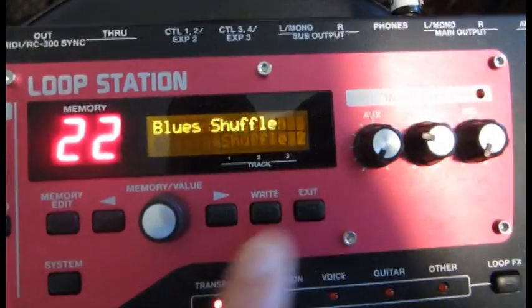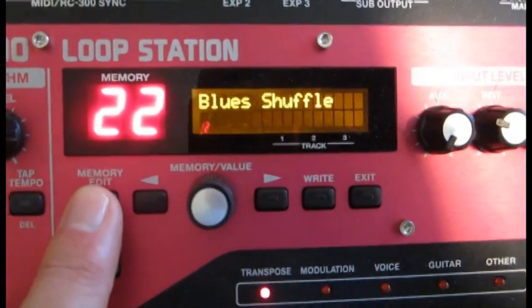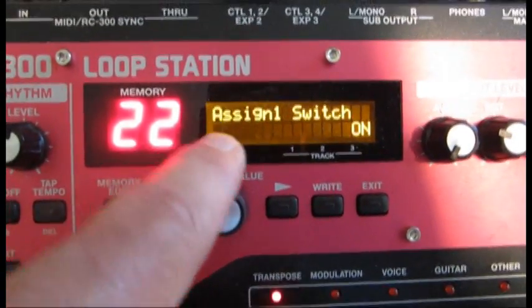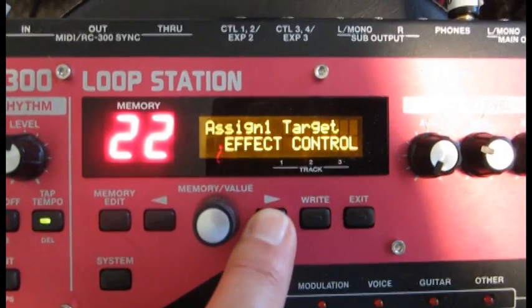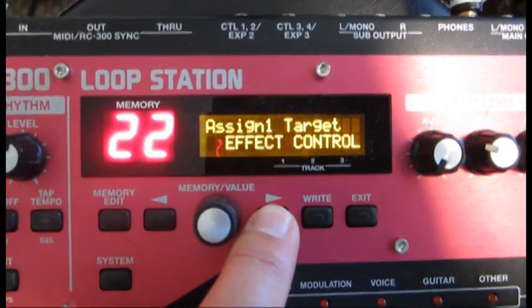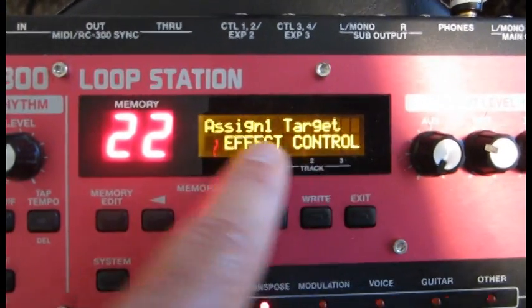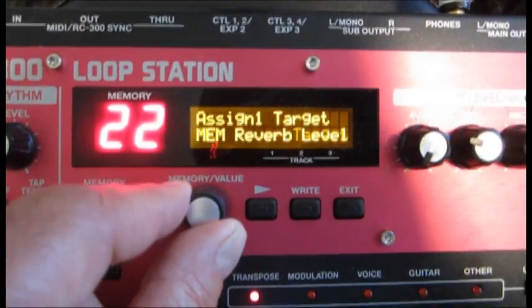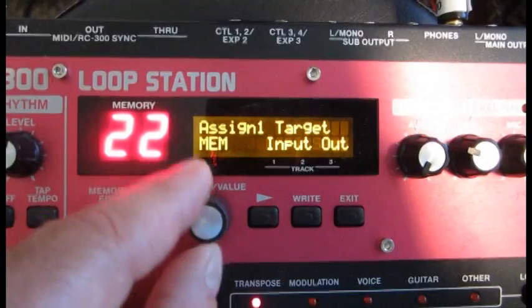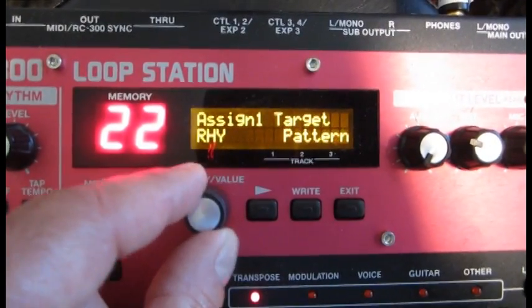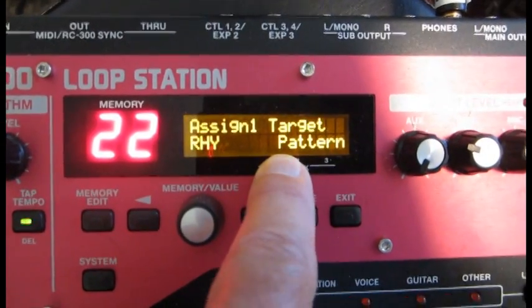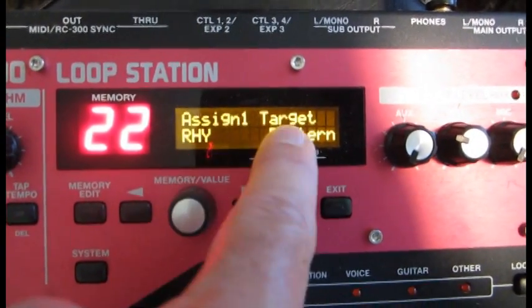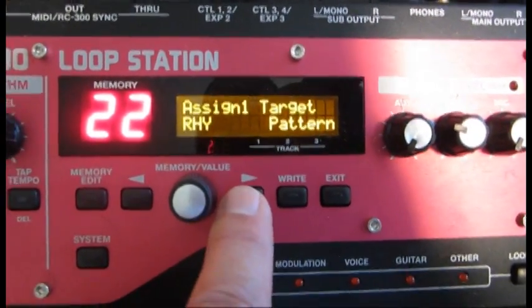I'll exit that, come over here and hit memory twice, memory edit once, twice. Now we're into the assign. It's on, that just means that it's active. And what we want to do with the assign target is we want to control the rhythm. So I'm turning to the left here. Oops, now I'm into my rhythm. Perfect. Okay, so there we are at our rhythm pattern. That's what we want. We want assign 1 to control our rhythm pattern.